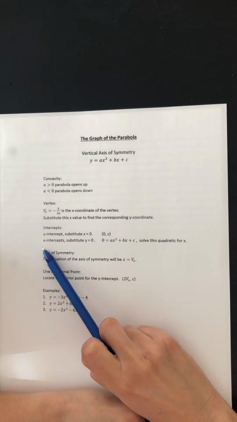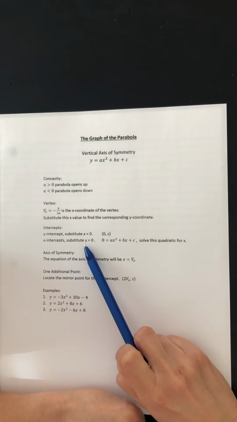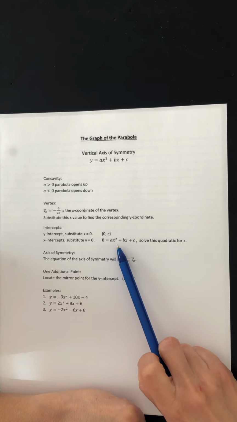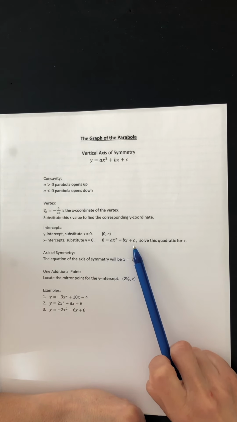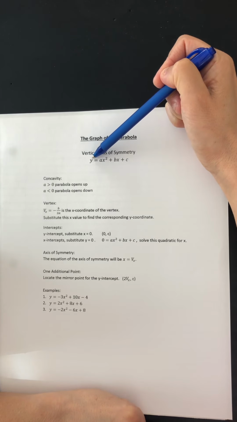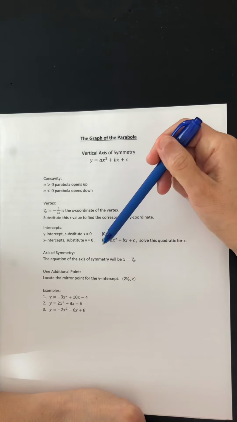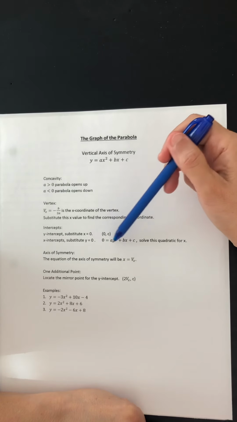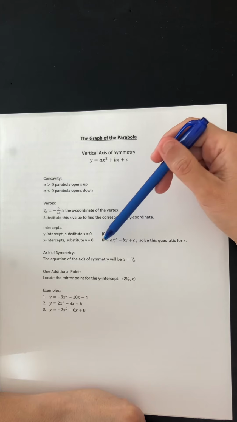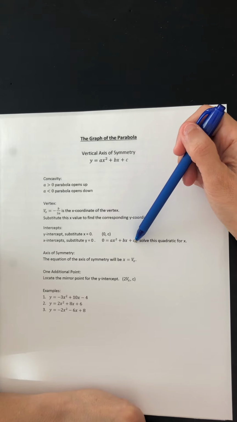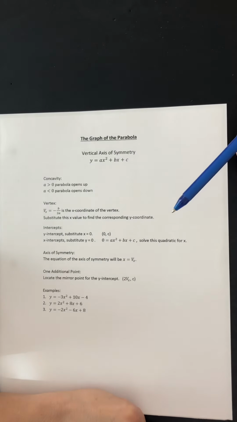We will find the x-intercepts by substituting y equals 0. So we will have 0 is ax squared plus bx plus c. And again, that's substituting 0 right here. And then we will solve the quadratic. Now, of course, there are three possibilities. There may be no real number answers, which would mean that there are no x-intercepts.